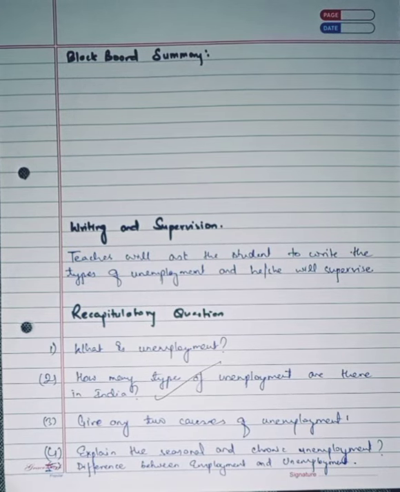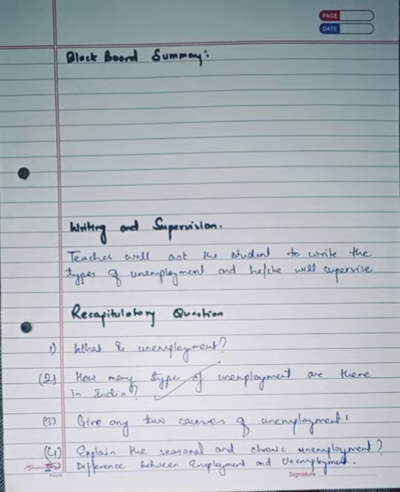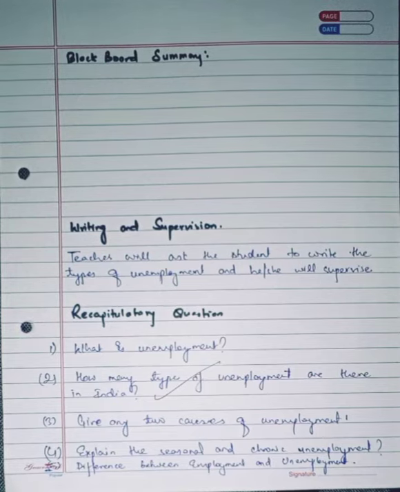And the next heading is Blackboard Summary. In the Blackboard Summary, we have to attach the black paper and write the Blackboard Summary in summarized form with a white sketch pen. We should write the definition of unemployment or the causes of unemployment in short in the Blackboard Summary on the black paper.